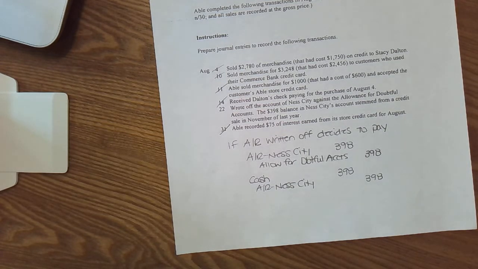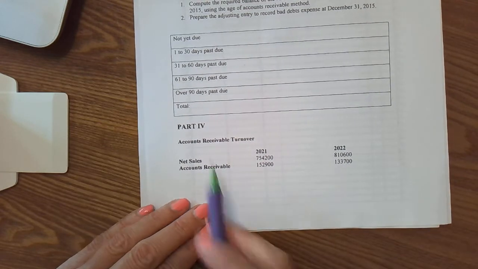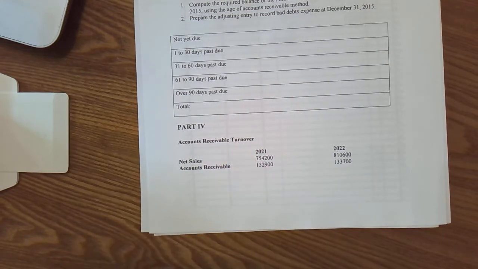Alright, and then the last part of our demo is our ratio. So I will go ahead and go to part 4 here of the demo. And so our accounts receivable turnover. With the accounts receivable turnover, what we're going to do here is calculate that out for 2022.